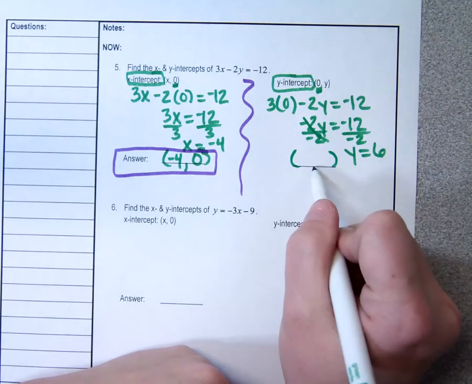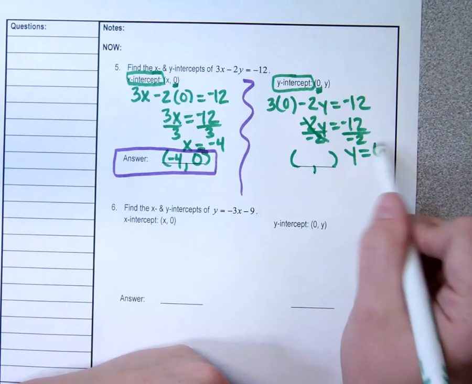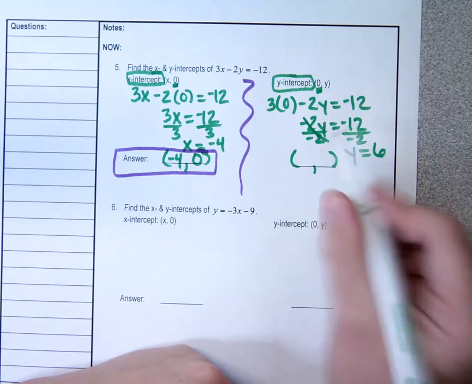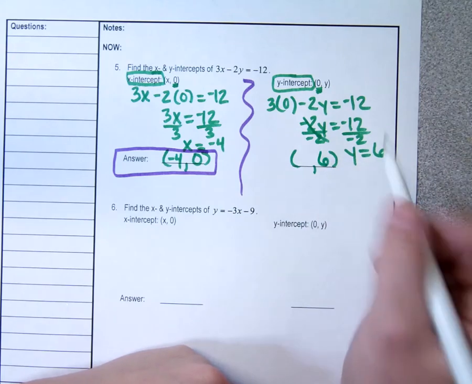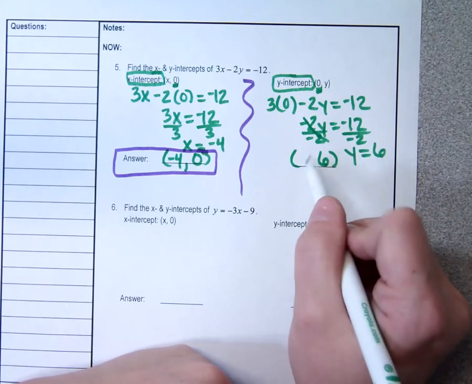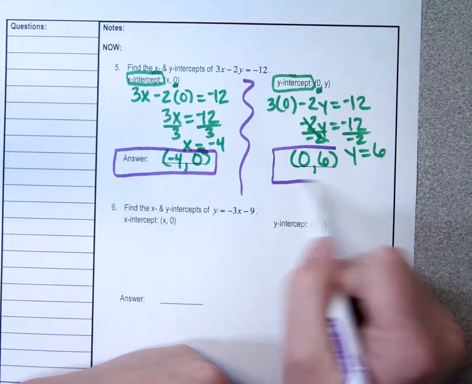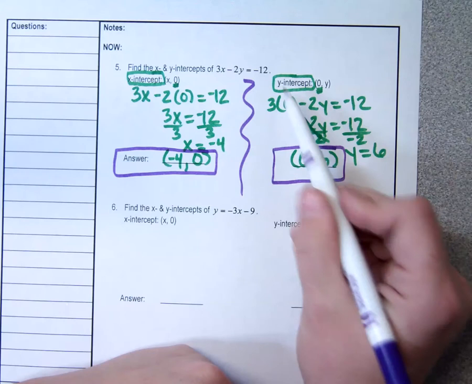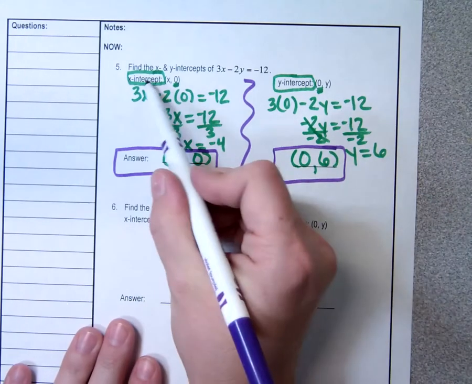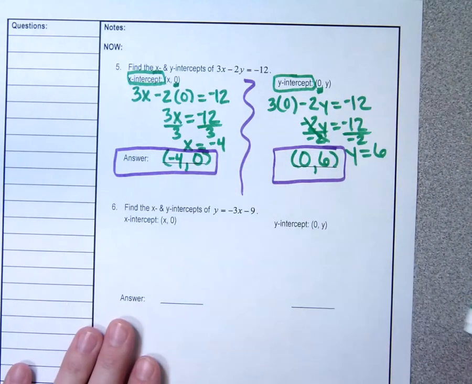Now let's write it as an ordered pair. If this is my y value, does it go first or second? Second. And what was it that we put into the x? We put in a 0. So remember, all y-intercepts always have a 0 for the x, and all x-intercepts have a 0 for the y.